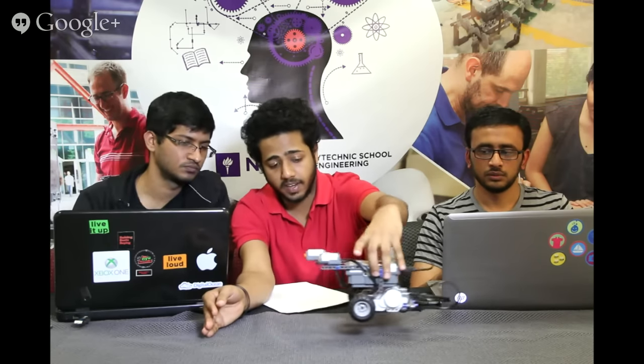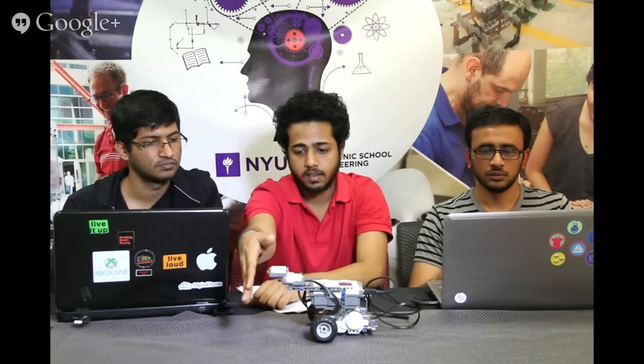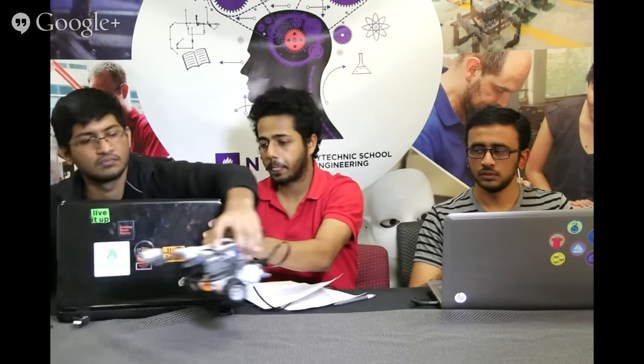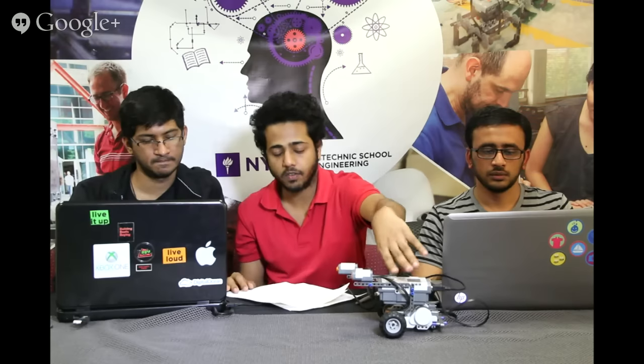So, quick start. Okay, now the robot stops because it senses a value of less than 10 centimeters. If I remove my hand, the robot keeps moving ahead. So it basically measures the value of the distance between my hand and the robot.